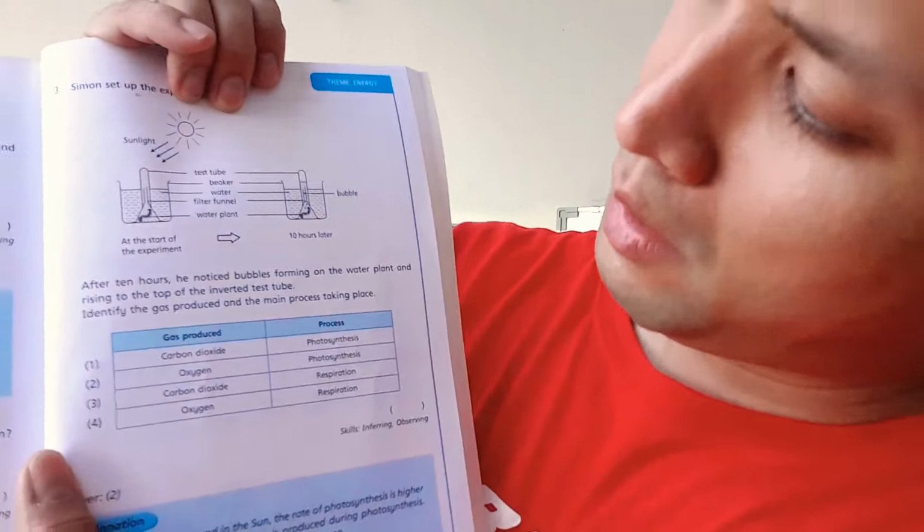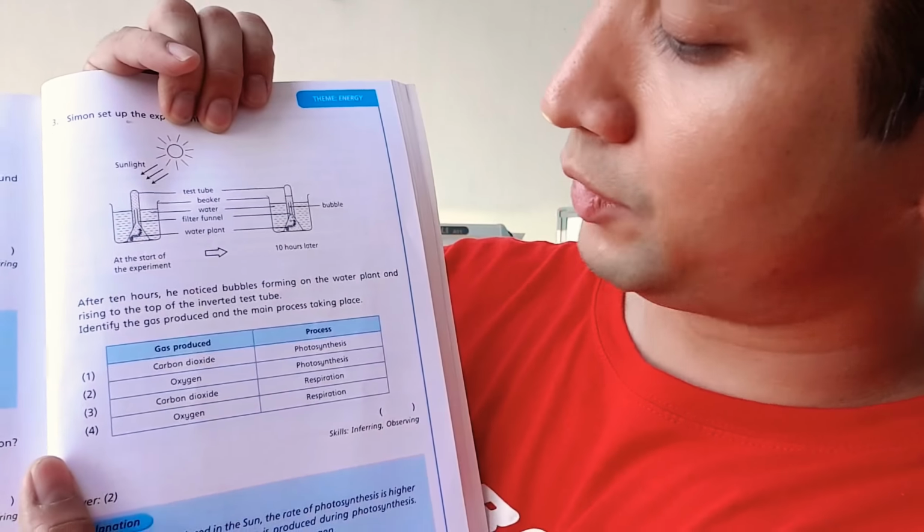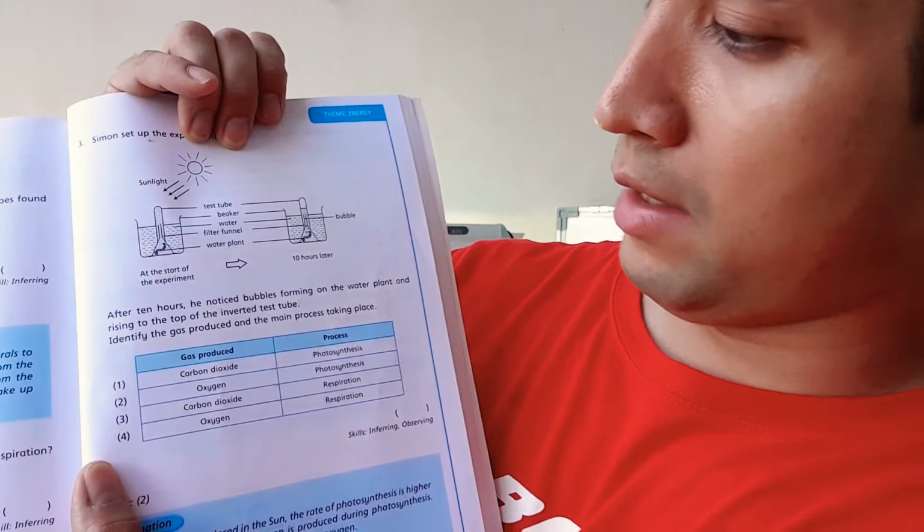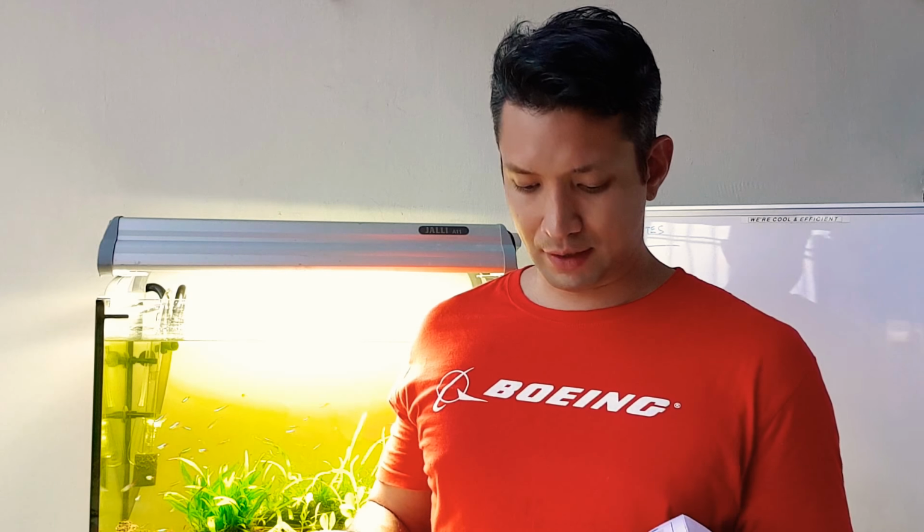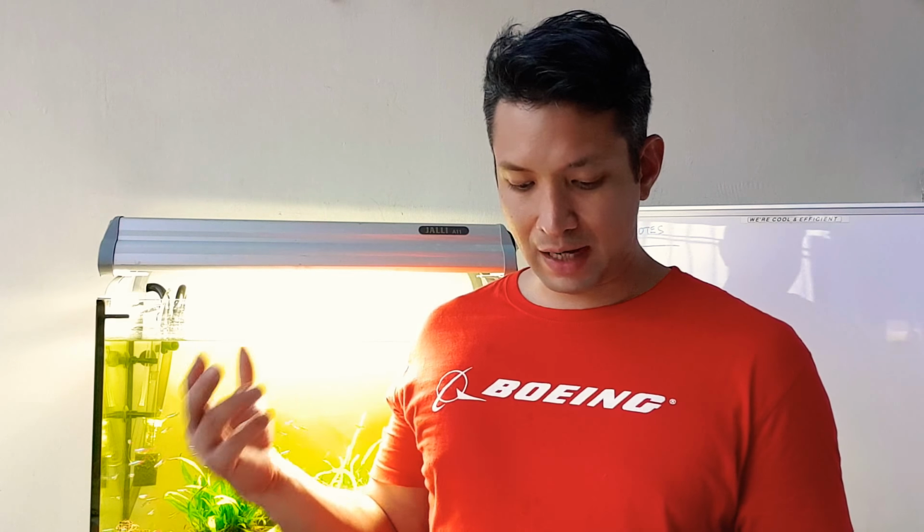Now, we're going to be looking at this simple experiment here. If you look at this, you can see after 10 hours, he noticed bubbles forming in the water and rising to the top of the inverted test tube. Identify the gas produced in the main process taking place. Well, obviously, the gas produced is oxygen because it's during the day and you get sun, and photosynthesis is taking place. Hence, the rate of photosynthesis is higher than the rate of respiration during the sunlight hours, and oxygen is produced, thus collected in the test tube.